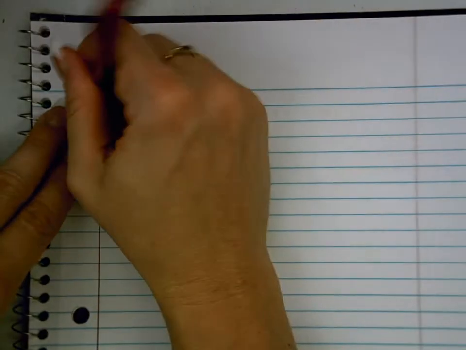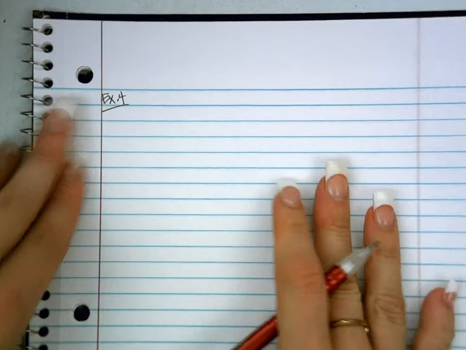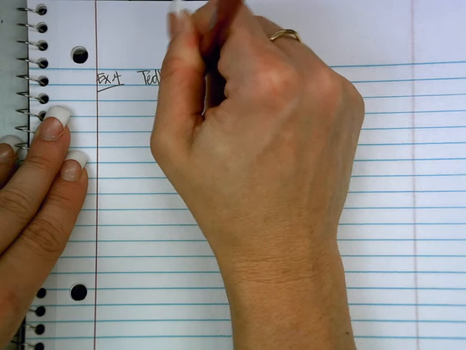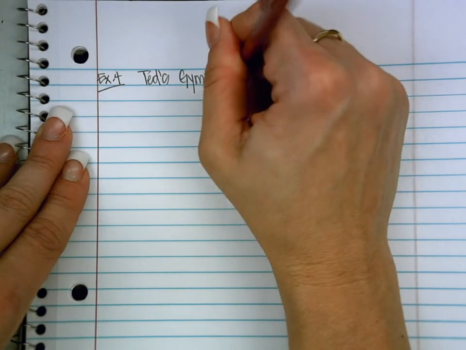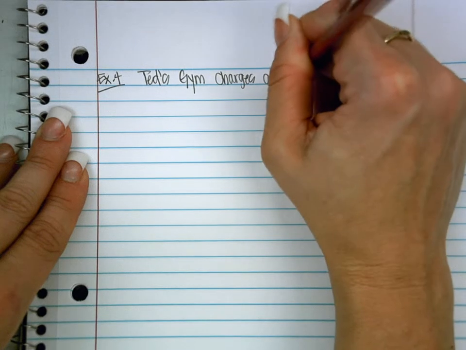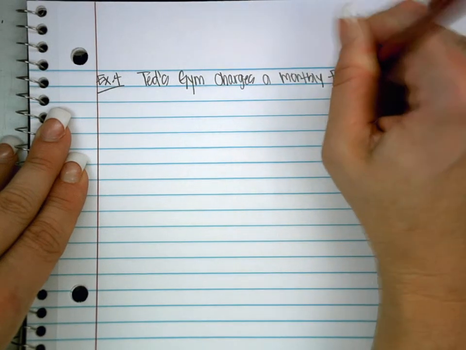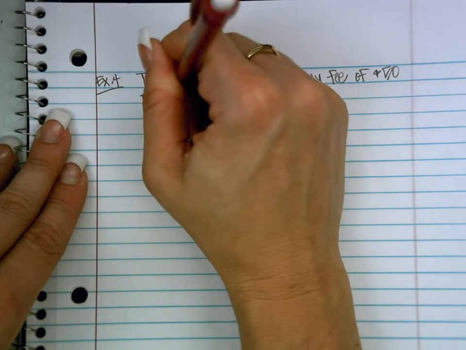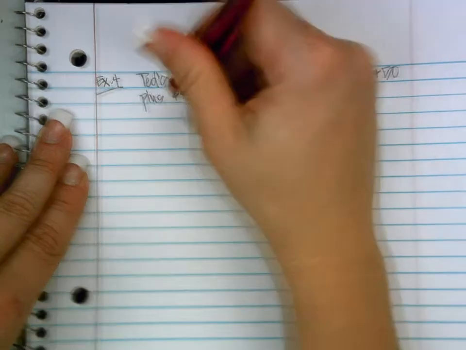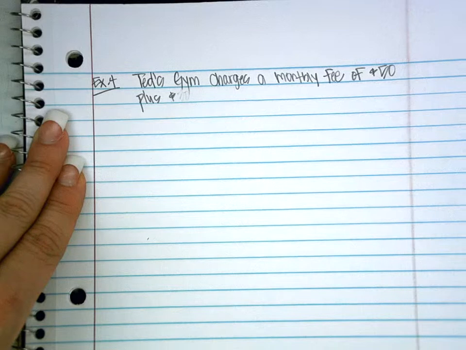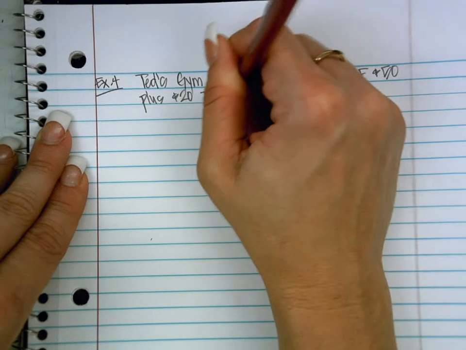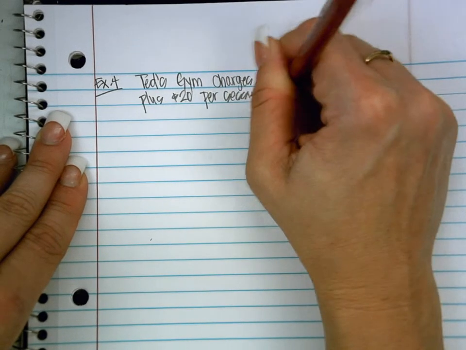Okay, next one is going to be a word problem. You do need to write down the words for right now. For example number 4, we're going to say Ted's gym, so Ted owns a gym, and Ted's gym charges a monthly fee of $50 plus $20 per session for a personal trainer.